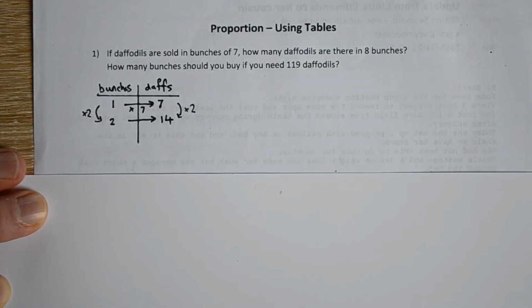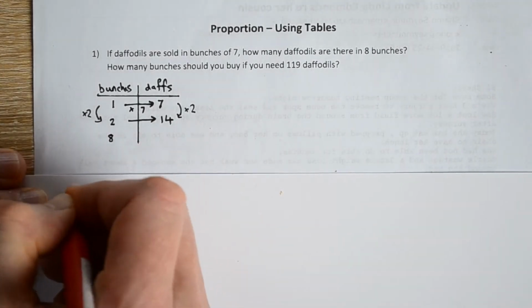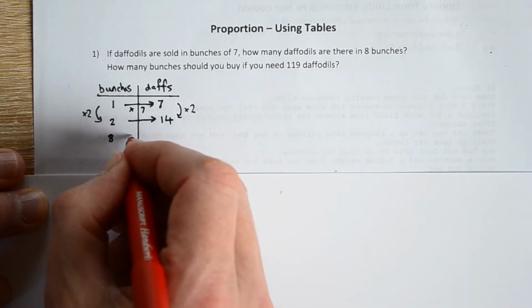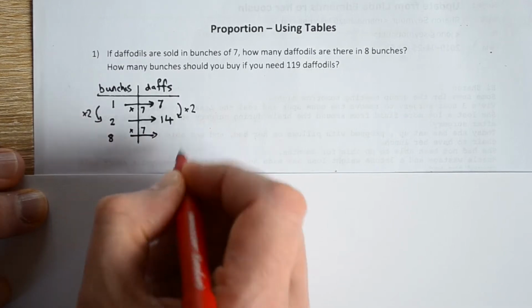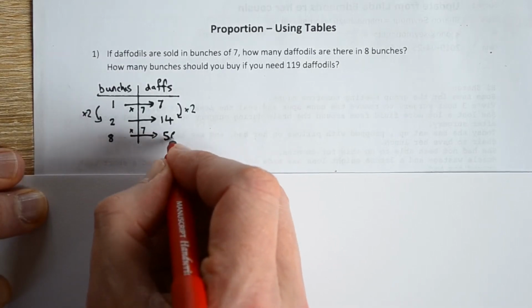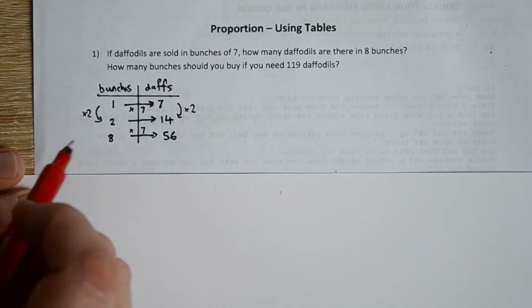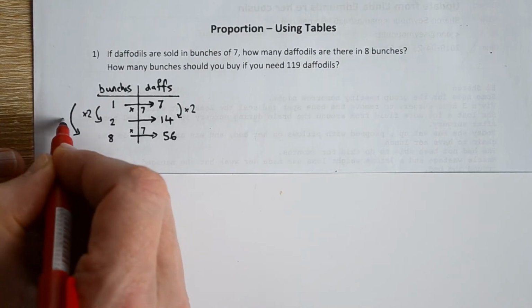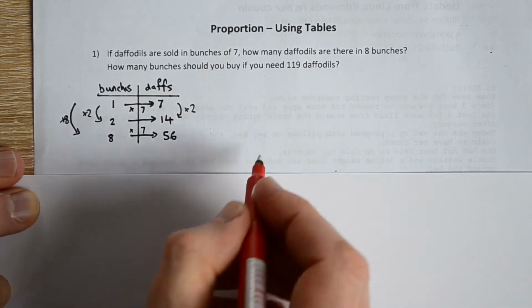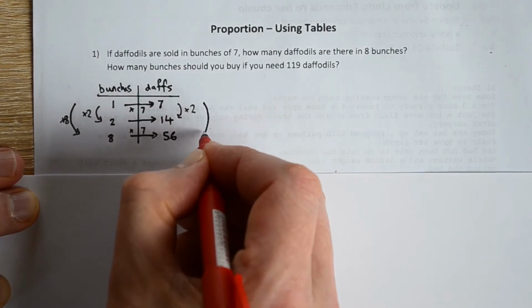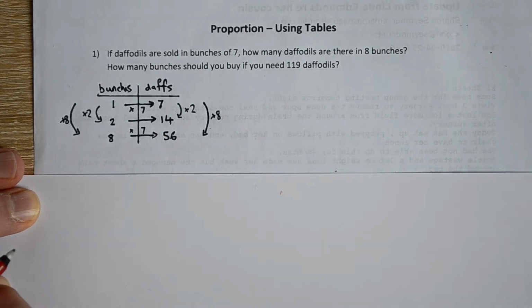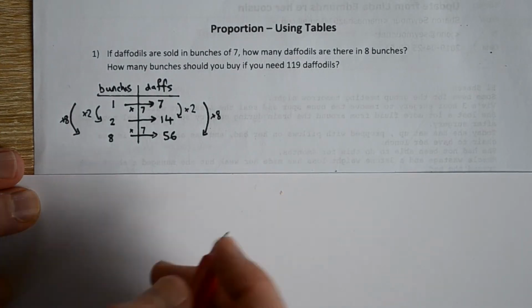Right, let's answer the question that we're being asked. What about 8 bunches? Well, we can use this multiplier, 8 times 7, if you know your tables. Or what we could have done, we could have said, right, to get from 1 to 8, we use the same multiplier to get from 7 to our answer. So that's our first answer.